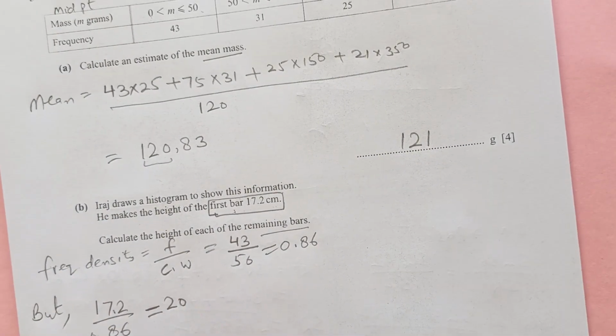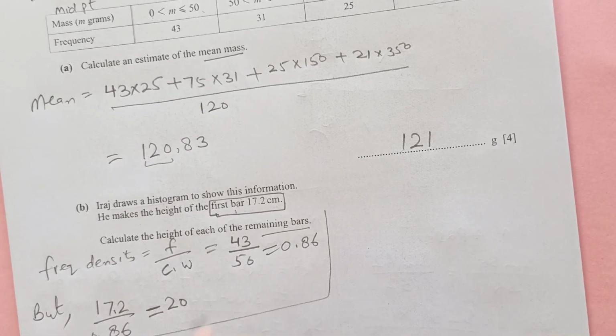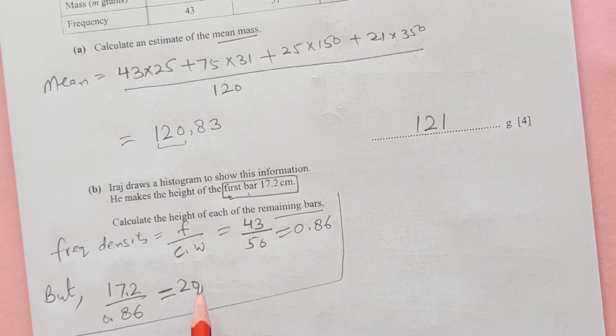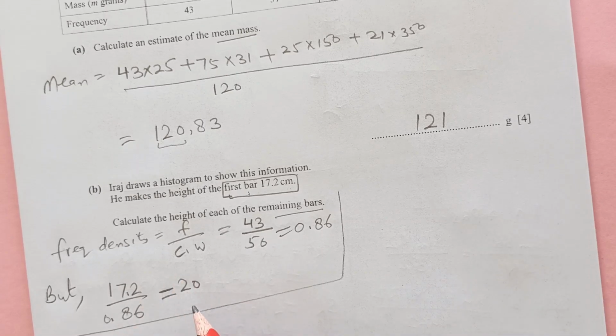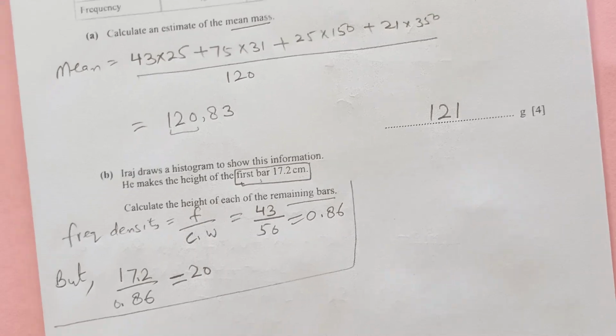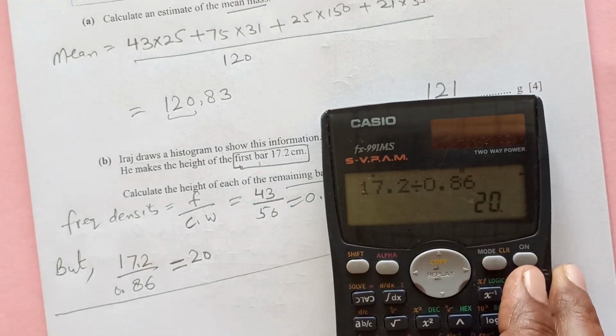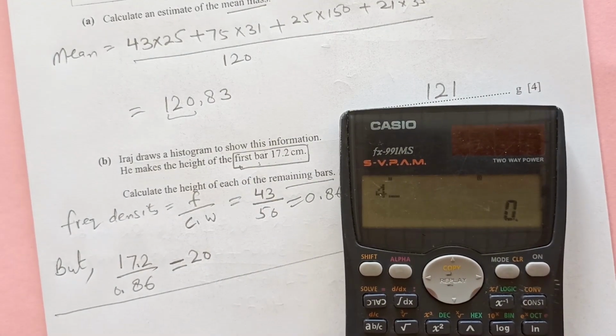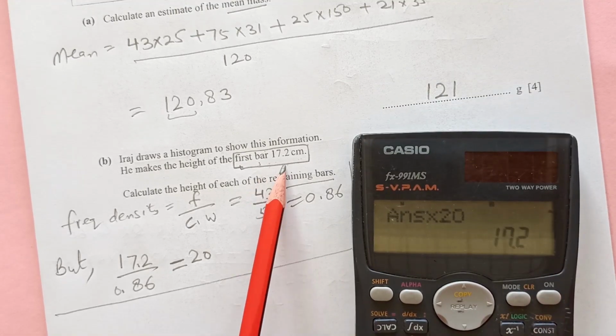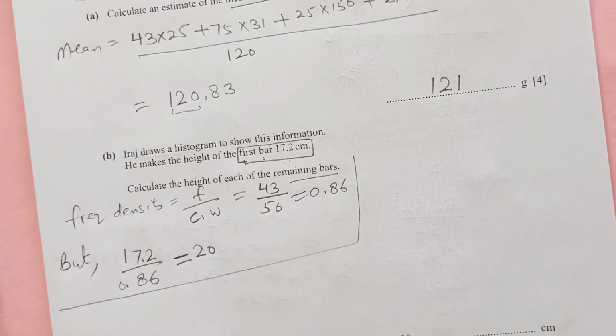So that means he is multiplying this by the frequency density, right? So this is our class, what we call the scale factor. Now we will check it here. If we have 43 divided by 50, and you multiply it by 20, you get 17.2, which is the height he is taking. So that's what we will do for the others.